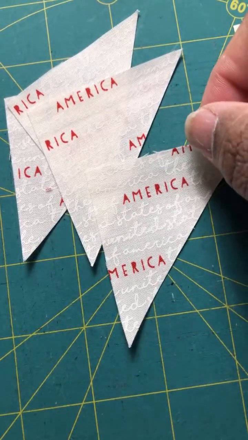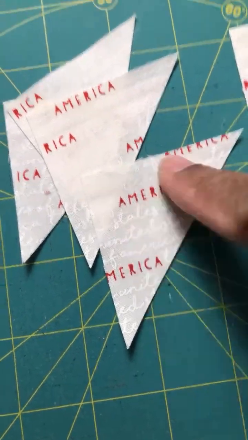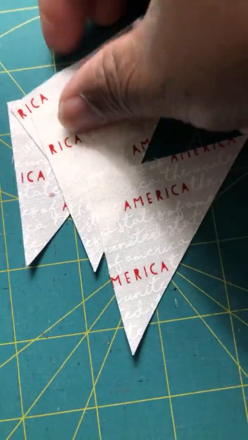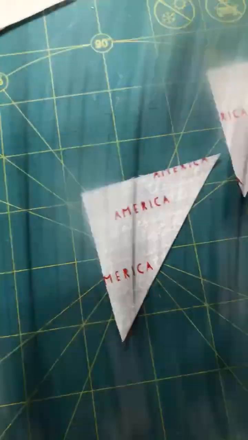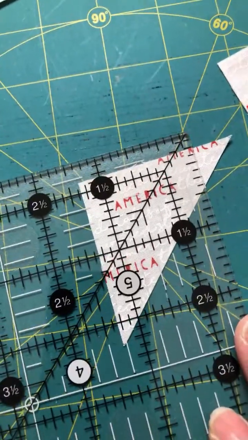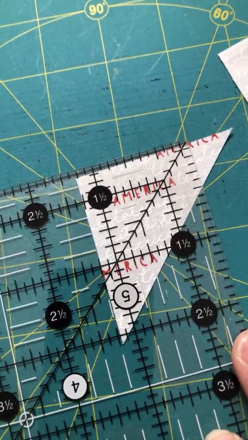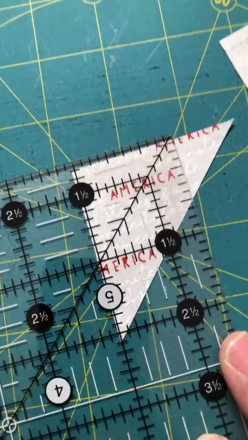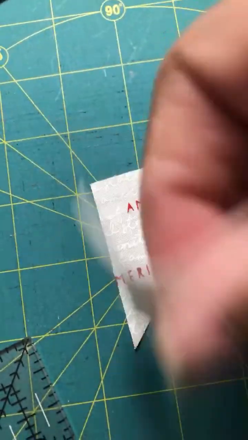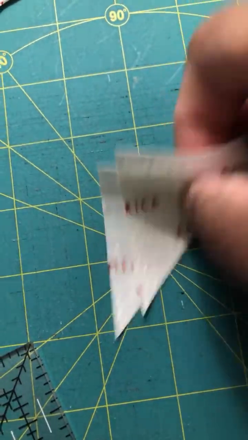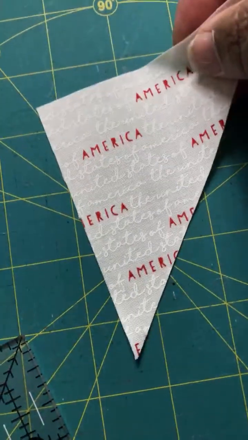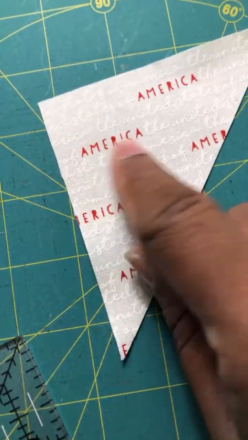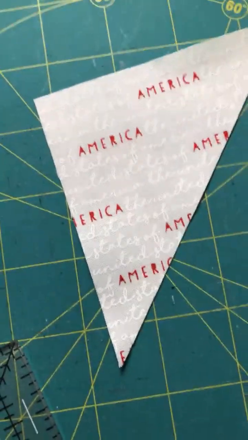I don't know if this piece is even a 1/2 inch, if it's even possible. No, you can't even use it. That's too small, so that's not going to work. Like I said, I would have to take one of these and cut it down to where America was inside the seam line.